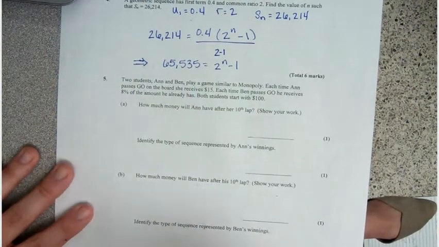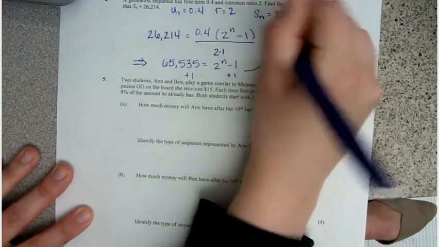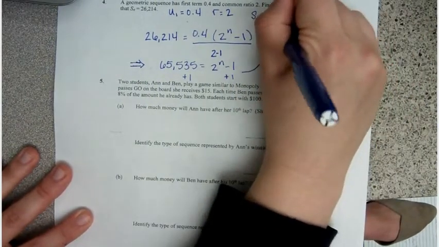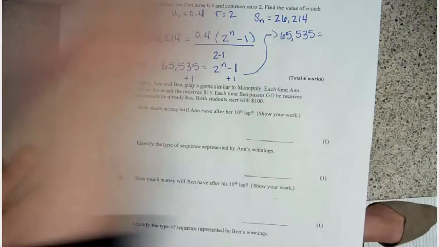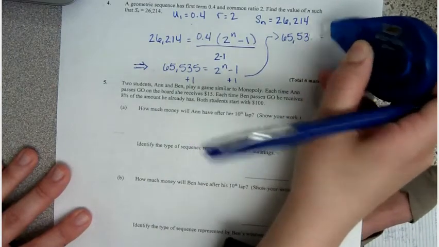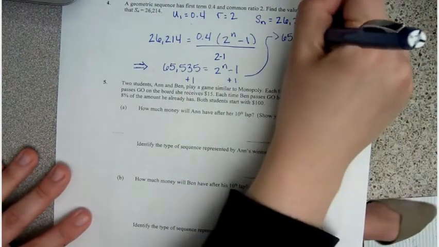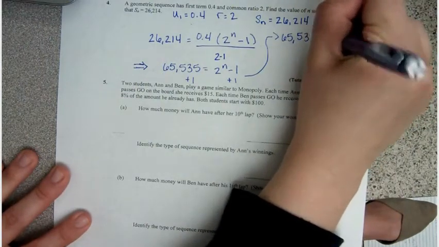And then we can add 1 to both sides, and then that will give us 65,536, because we added 1. Boom, is equal to 2 to the n.